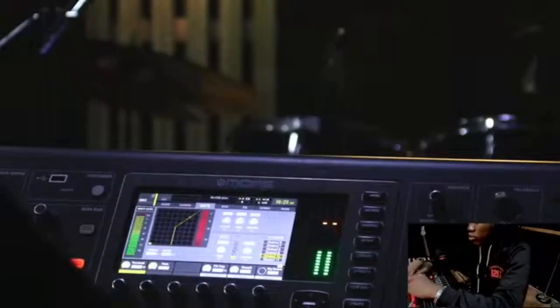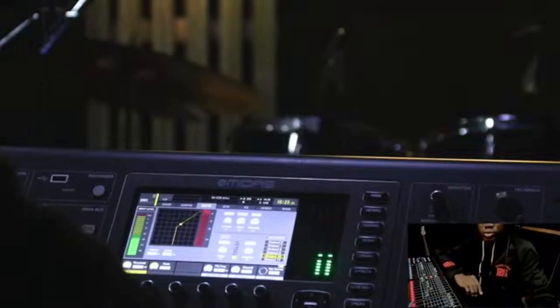So let's check our thumbs now. Go to thumb 1. Let's move back to Cubase. Let's move to thumb 1.